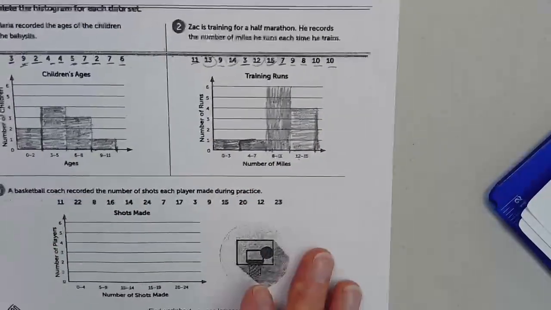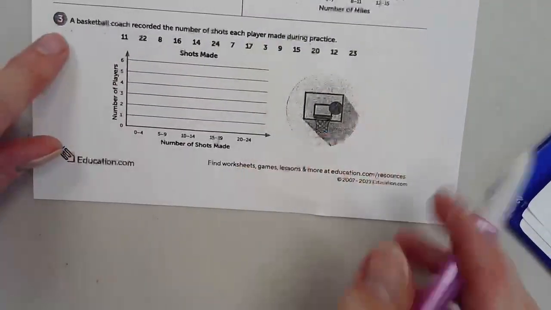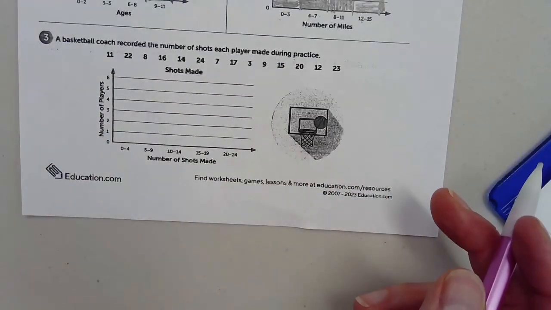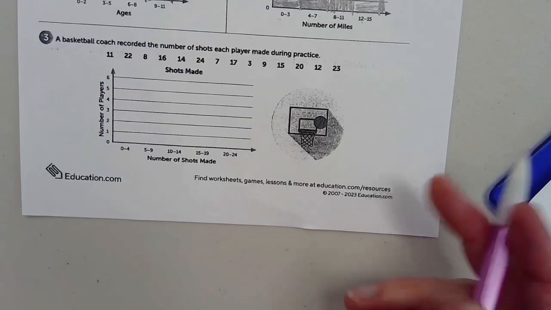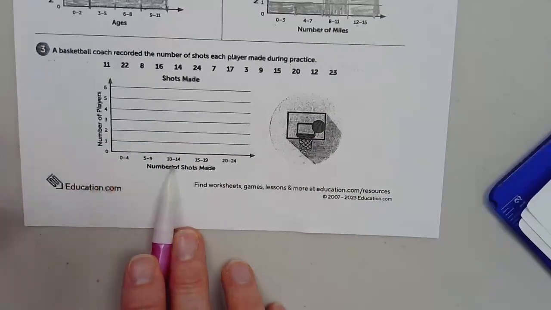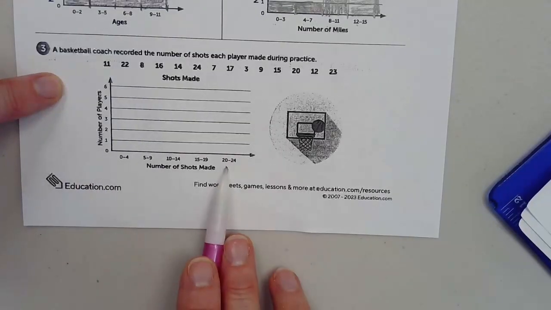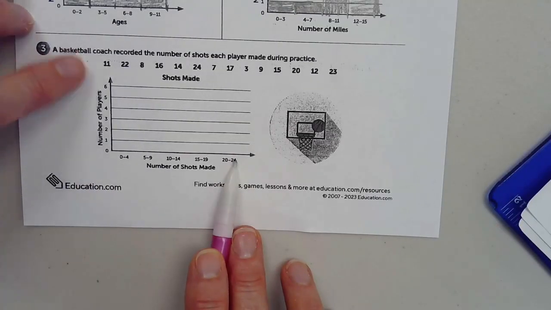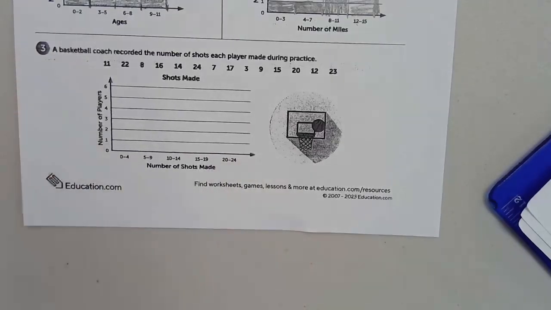Questions? All right, last one. A basketball coach recorded the number of shots each player made during practice. So notice the number of shots are at the bottom because he wanted to go up to 24, and then he has up to 6 players. So you are going to make a histogram for that. We will go over it in 1 minute.